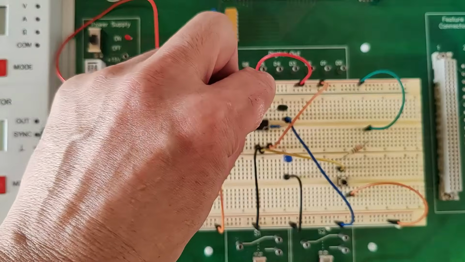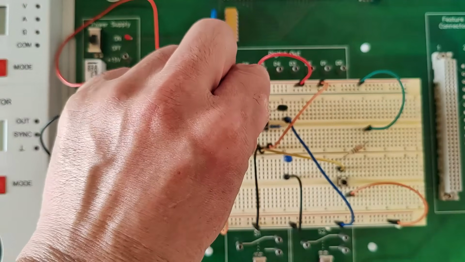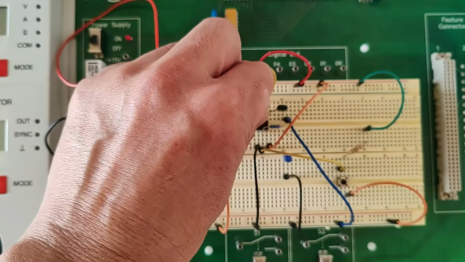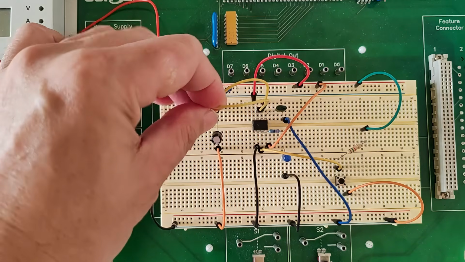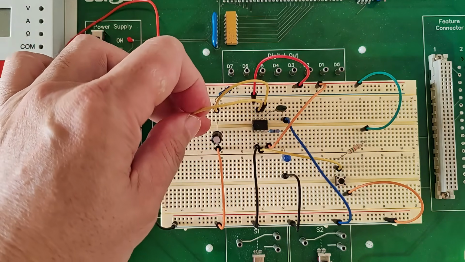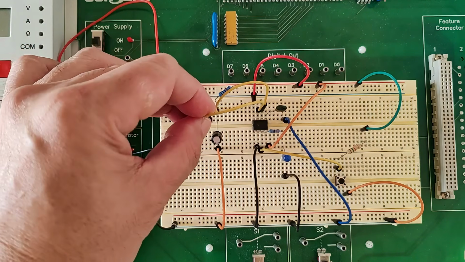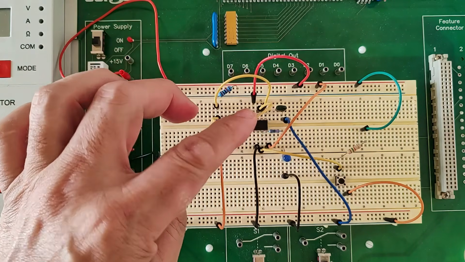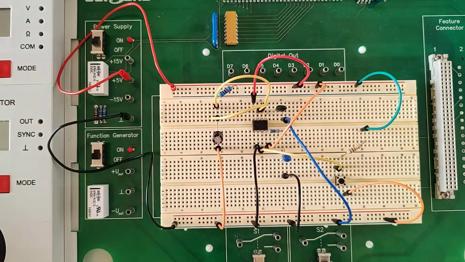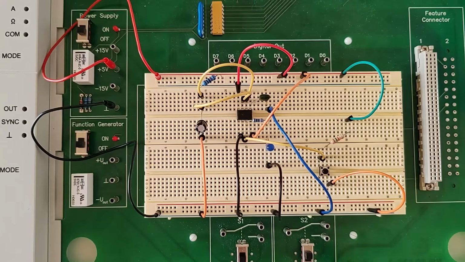Also, pin 7, the discharge pin. Discharge pin is pin 7. Pin 7 is connected also to the same junction between the capacitor and the 10 kilo ohm resistor. Let me just do that again. There. So with that, our circuit is more or less complete.